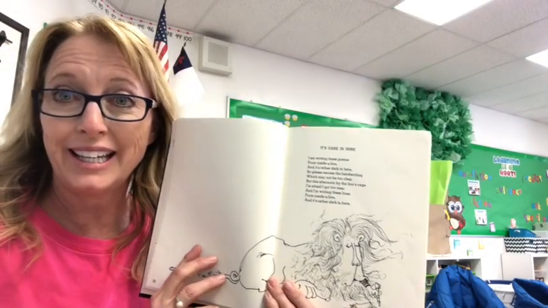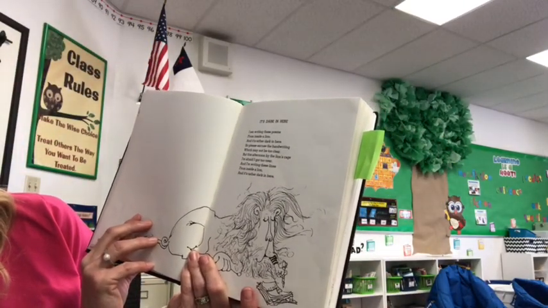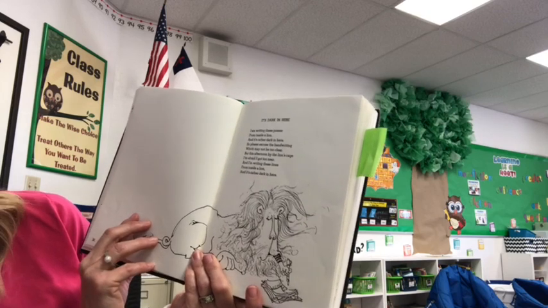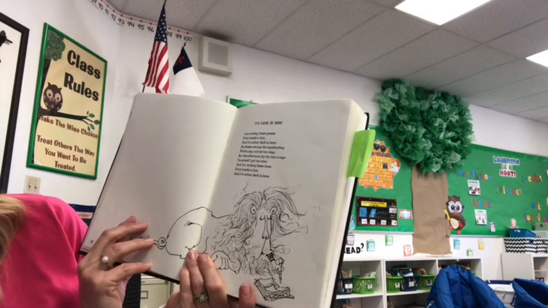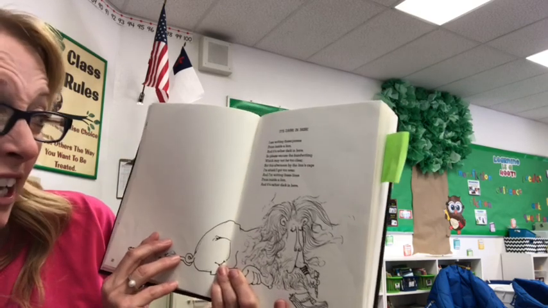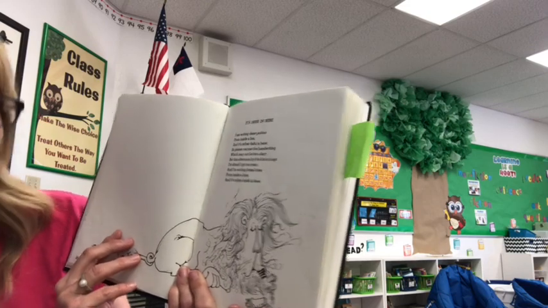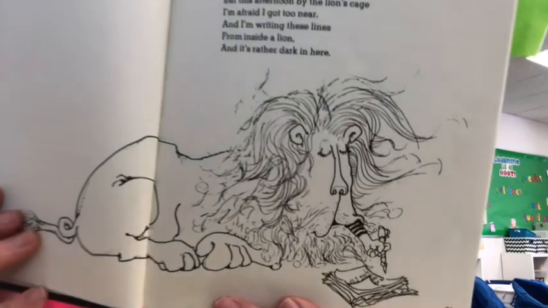It's dark in here. I am writing these poems from inside a lion, and it's rather dark in here, so please excuse the handwriting, which may not be clear. But this afternoon, by the lion's cage, I'm afraid I got too near, and I'm writing these lines from inside a lion, and it's rather dark in here.